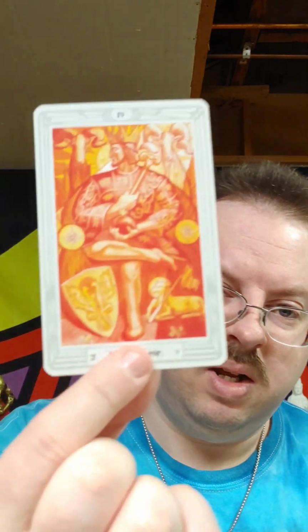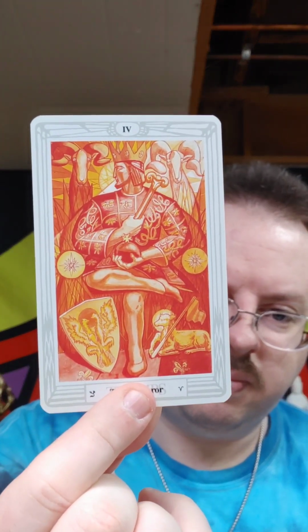Today's card is the Emperor. Now, the Emperor represents the zodiacal sign of Aries, which, I mean, you can totally tell it's definitely Aries by the look of the card. It's very red, very assertive. Definitely represents the active aspect of the masculine.